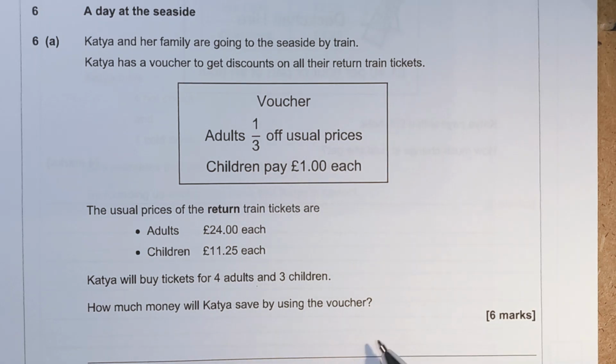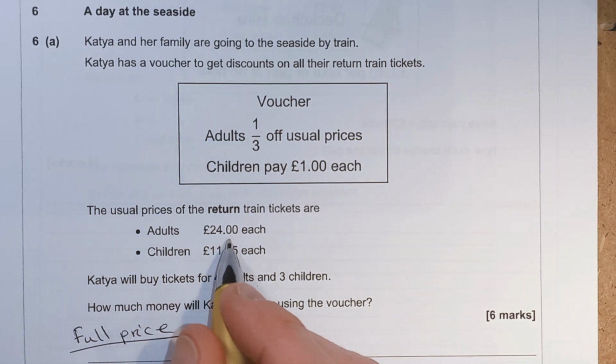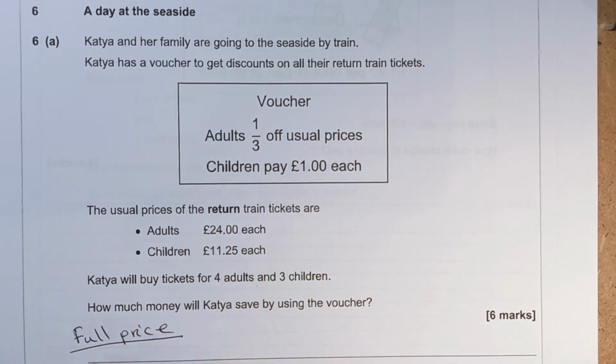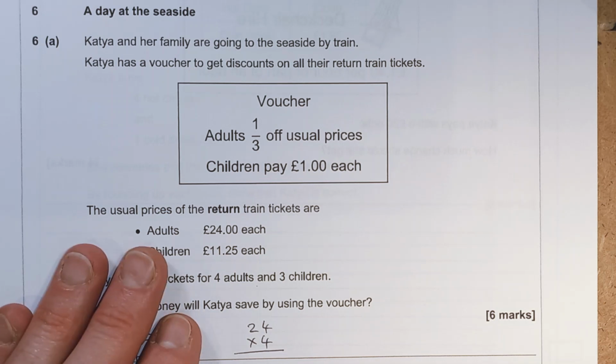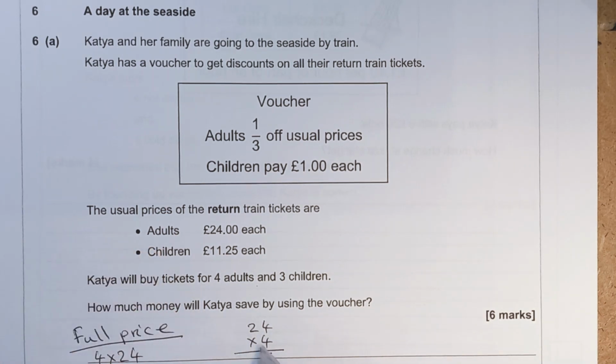Well, let's work out what the full price would be to start with. Then we can work out the reduced price, and then we can work out the difference to find the saving. So for full price, we've got 4 adults, so we want 4 lots of 24. So 4 times 4: 4, 8, 12, 16. And 2 times 4 is 8, plus 1 is 9. So £96 is for 4 adults.